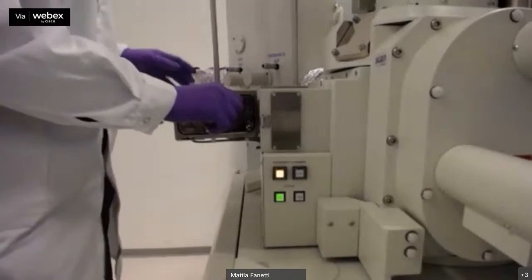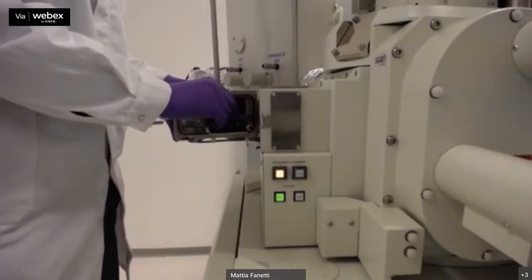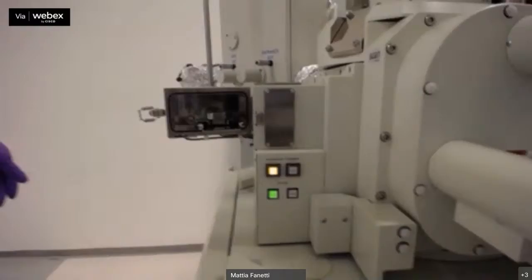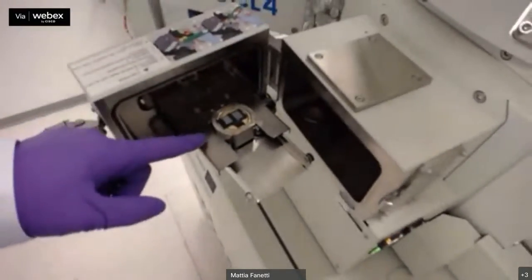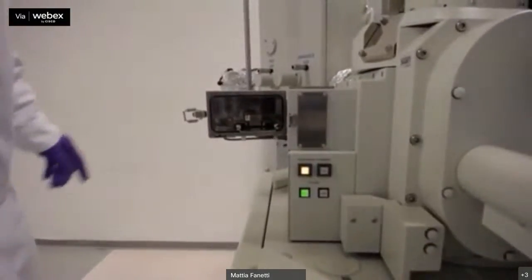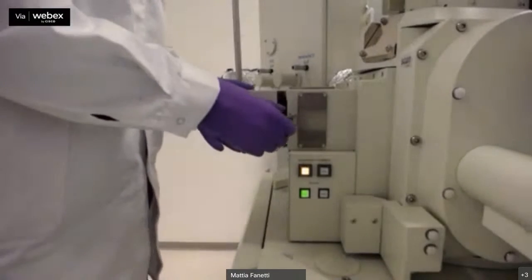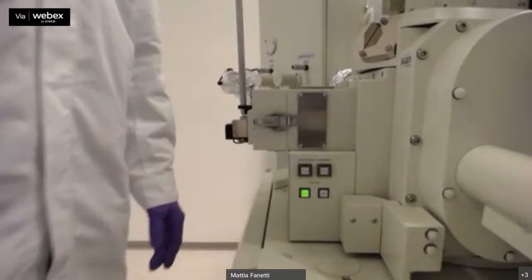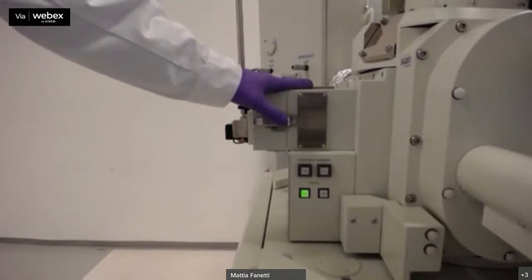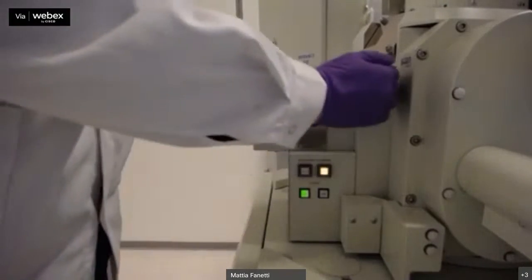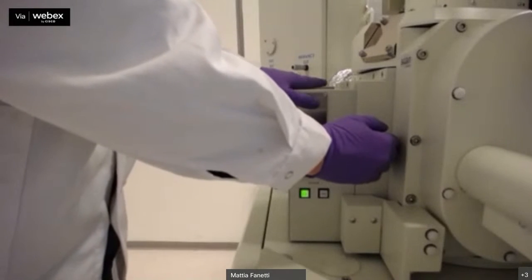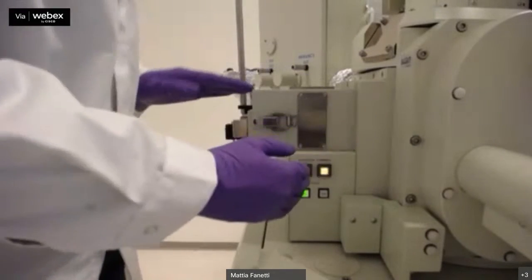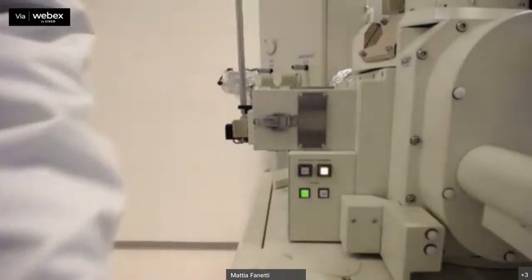Now I mount my sample here. You see? Now I mounted the sample and I close. And now I make the vacuum again here. When the vacuum is done, the valve inside here will open and I can insert the sample inside the main chamber.